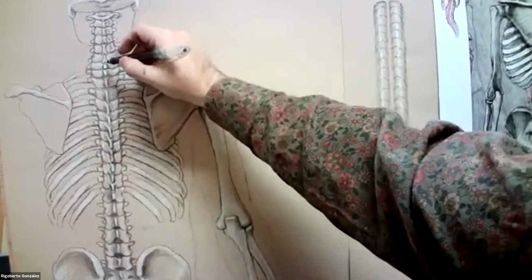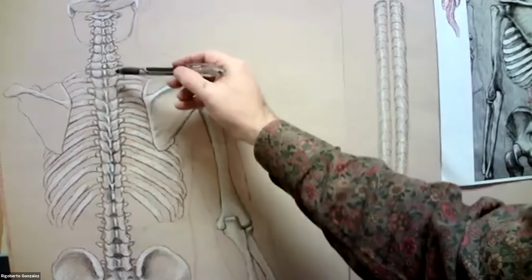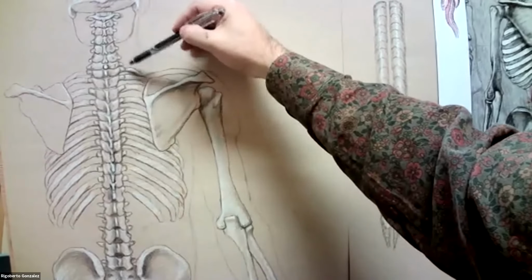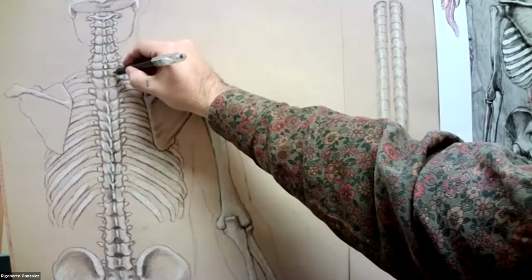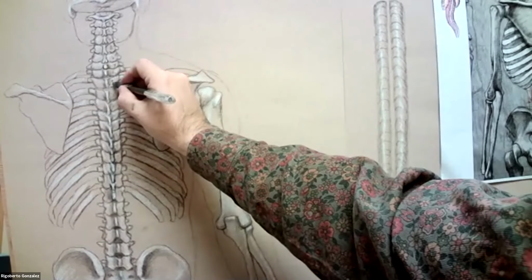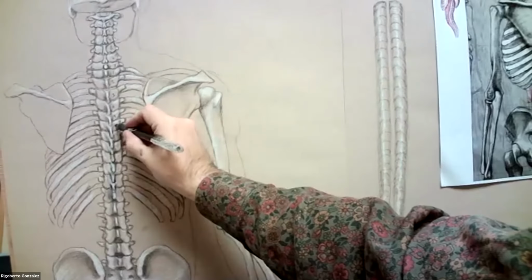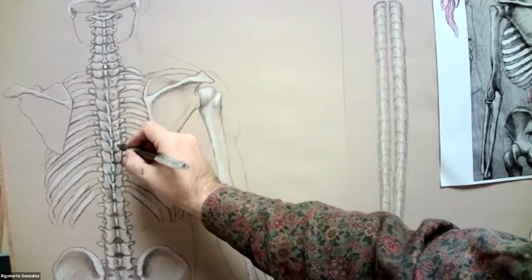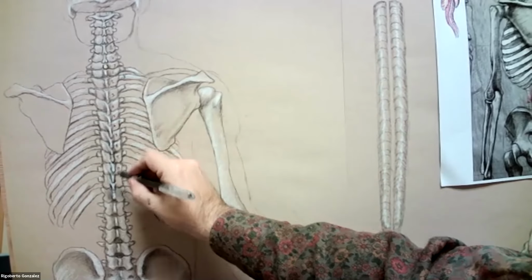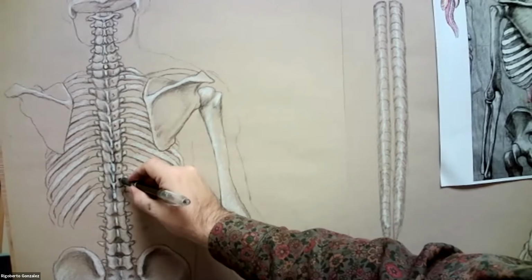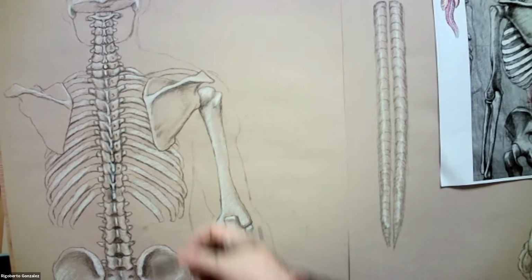So you got 7 cervical, then right after 7, we start with the thoracic vertebrae, because they have a rib attached to them. So under 7, you start again with 1, and 2, and so on, so you should have 12.